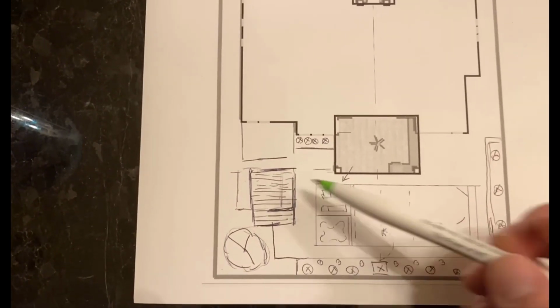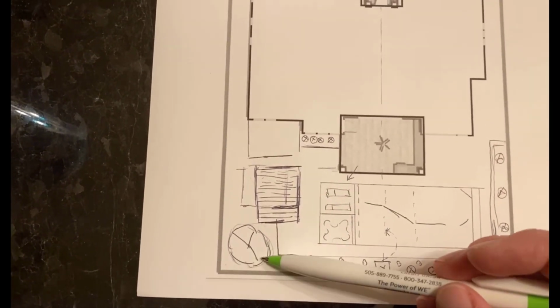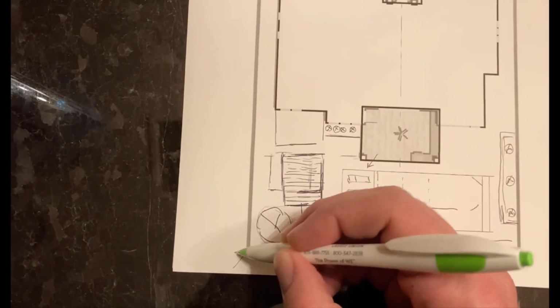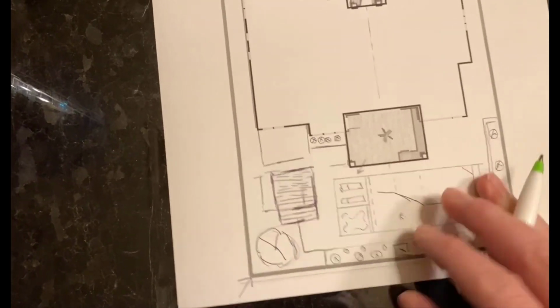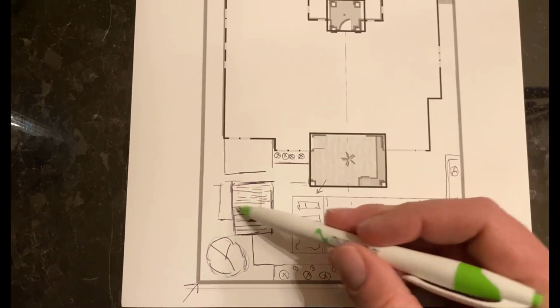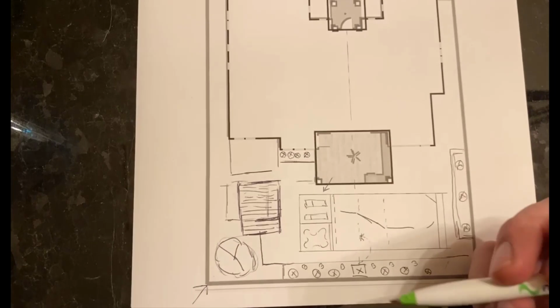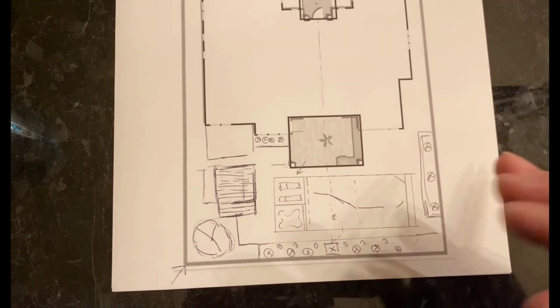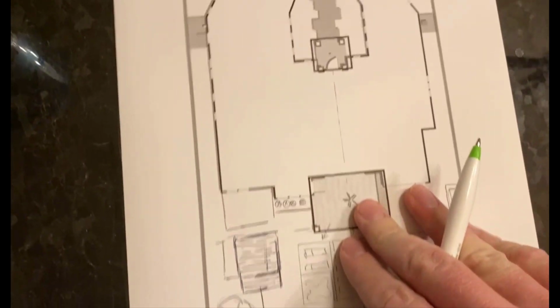I do like the tree here, because the sun primarily in the afternoon is going to be this direction. So the tree is gonna stay, but this area I drew a pergola here, and it just looks a little awkward. Something about it doesn't work. I don't have room for the lawn, so that's when I decided to change things up.